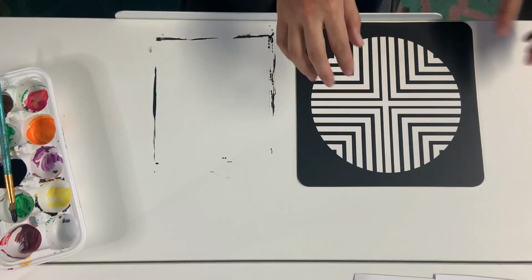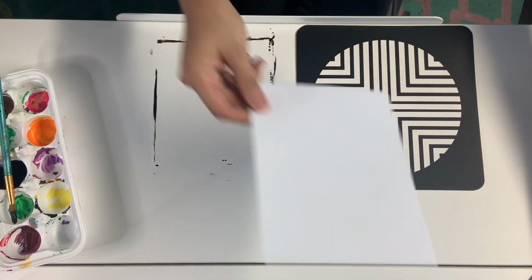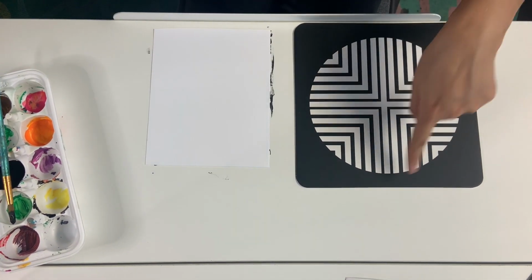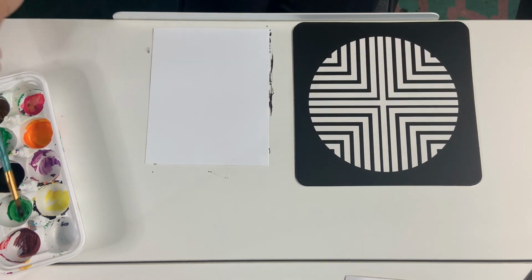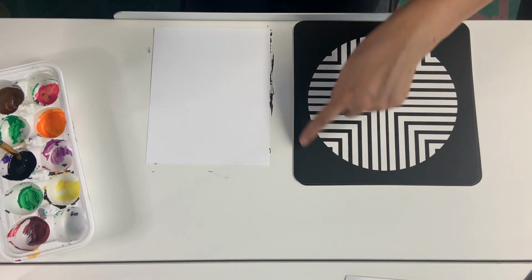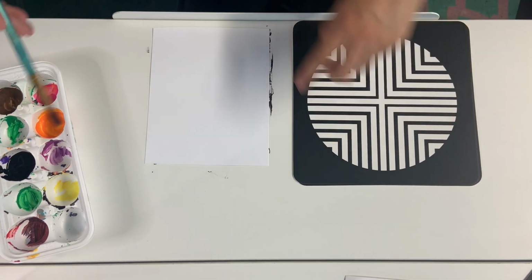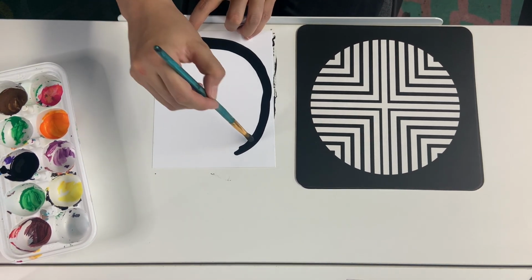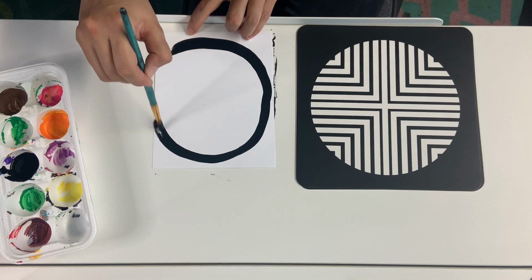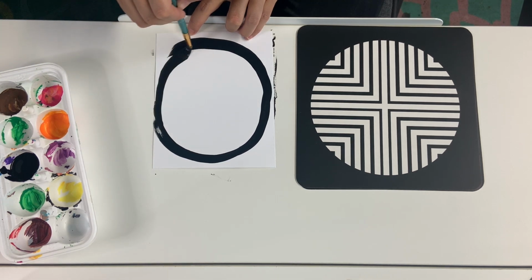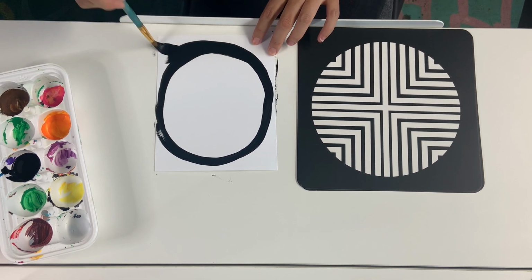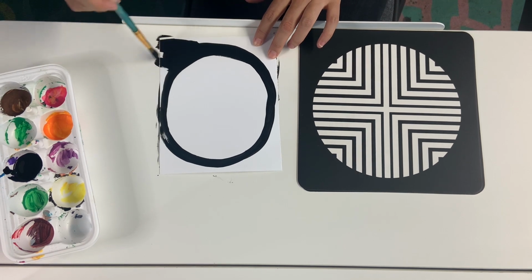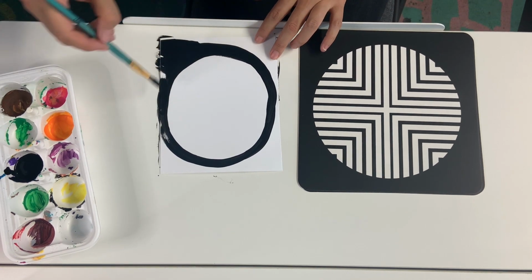This time, it looks like a circle, right? And around the circle, it's all black. So I'm going to paint around, I'm going to paint a circle sort of, and paint all around the circle.